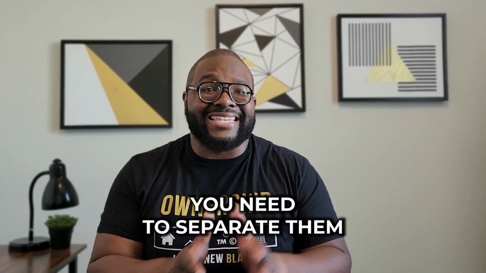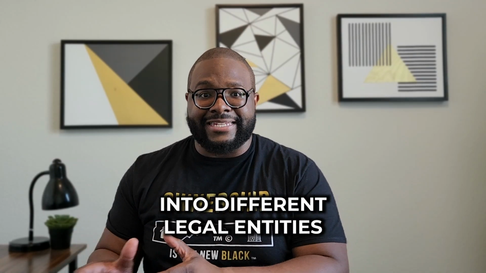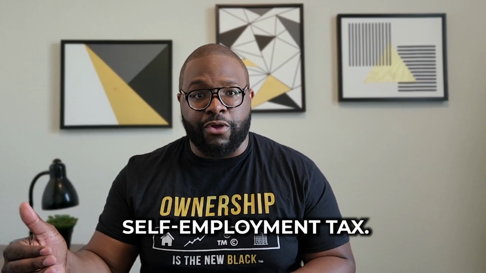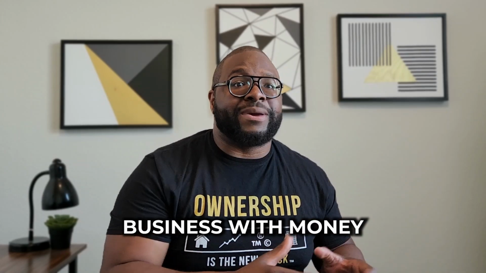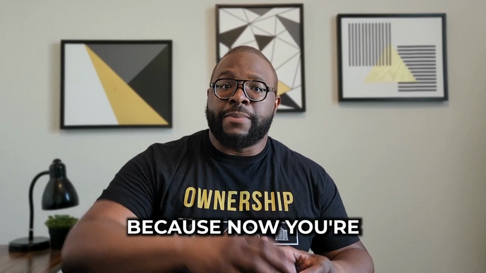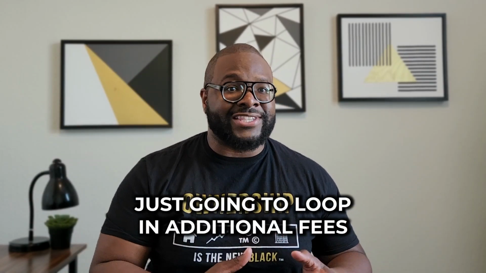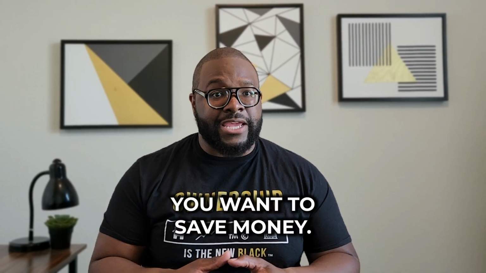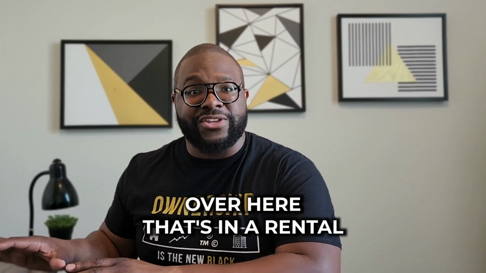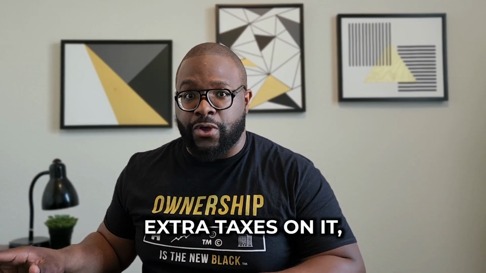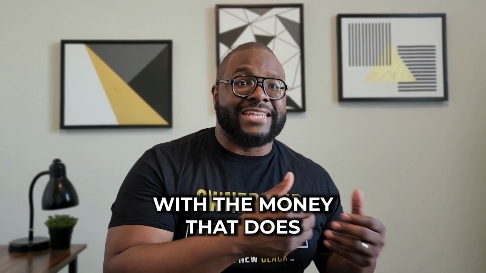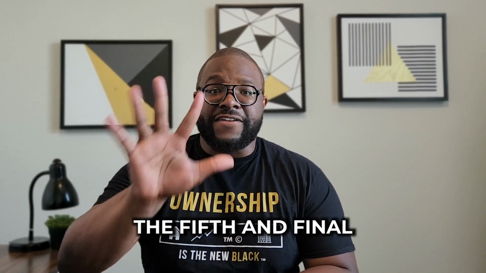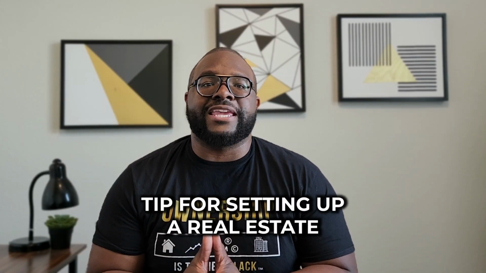So the reason why you need to separate them in two different legal entities is you don't want to put money that doesn't have to pay that extra self-employment tax in the same business with money that does have to pay extra taxes, because now you're just going to loop in additional fees and additional taxes that you have to pay. As a real estate investor, you want to save money. So if you already have property over here that's in a rental and you don't have to pay extra taxes on it, don't lump it in here with the money that does have to pay extra taxes. Got it? Got it.